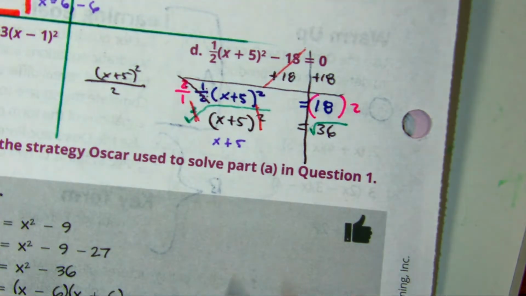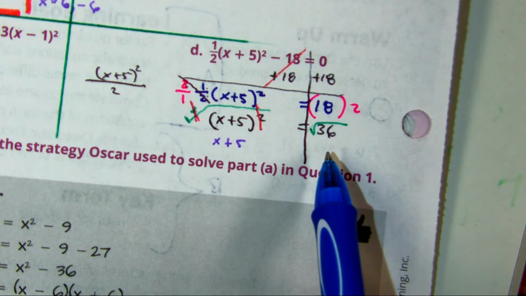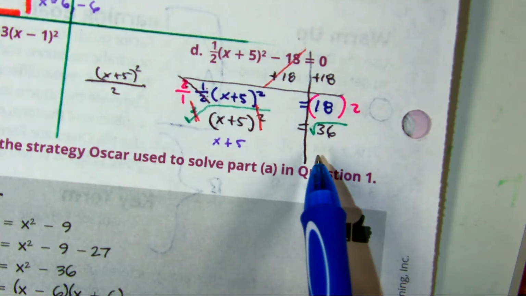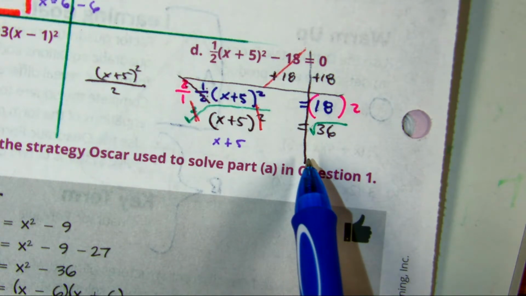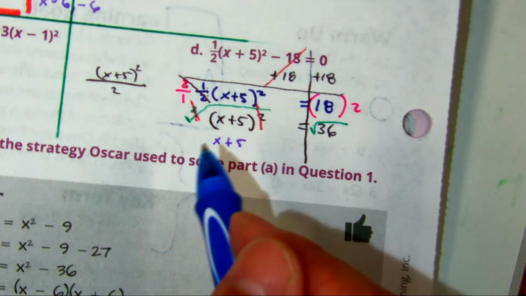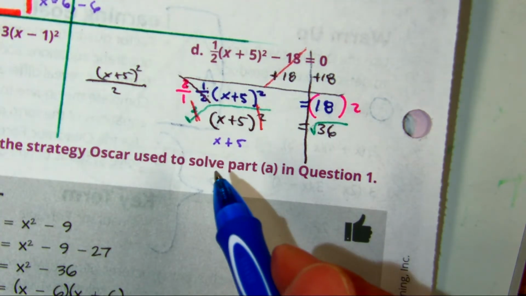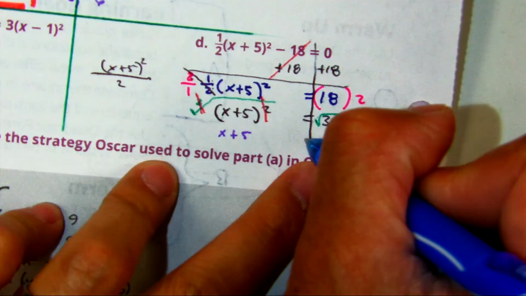Alicia, what should I write over here? You want multiple choice? Plus or minus 6? 6? Or negative 6? Plus and minus. Oh my god. That was not me. Alicia, what did you say? Positive and negative 6.